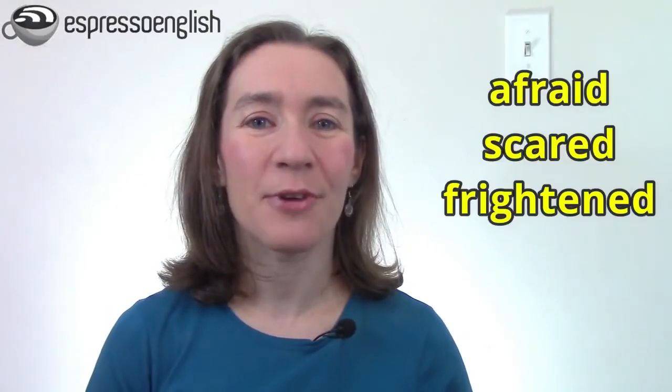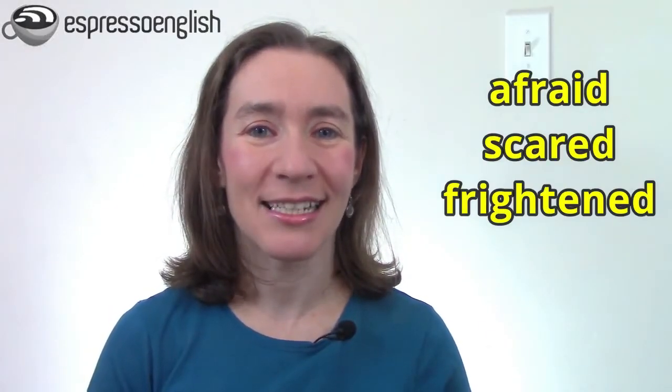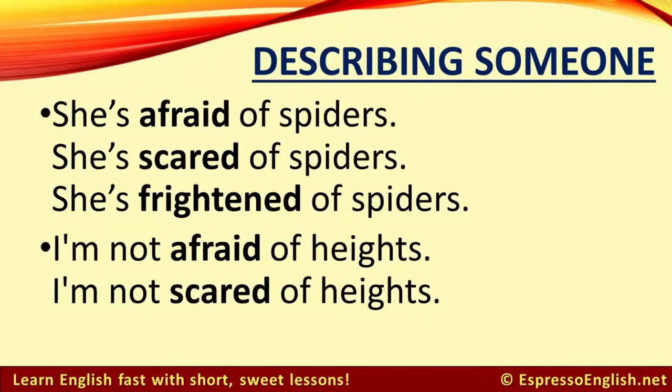Now let's look at afraid, scared, and frightened. When using the forms be afraid of something, be scared of something, and be frightened of something, then these three are the same and there's no change in meaning. Be afraid of and be scared of are probably more common in this structure. For example, you could say, she's afraid of spiders, she's scared of spiders, or she's frightened of spiders. I'm not afraid of heights, or I'm not scared of heights.